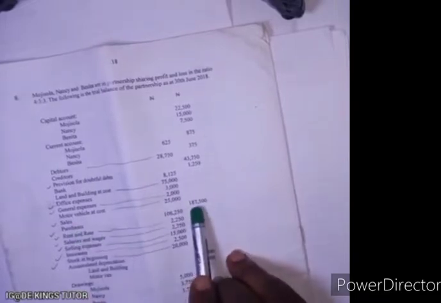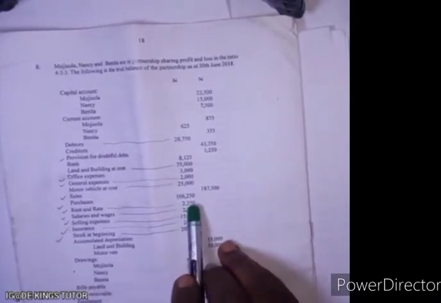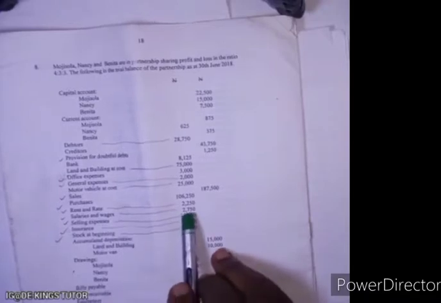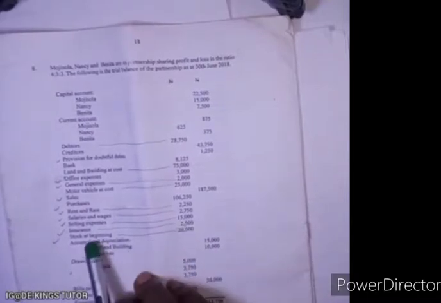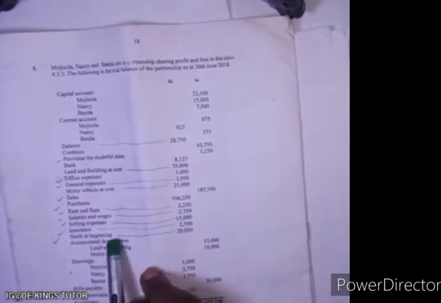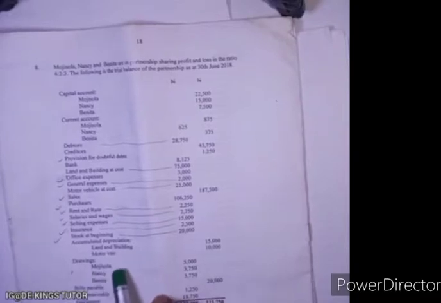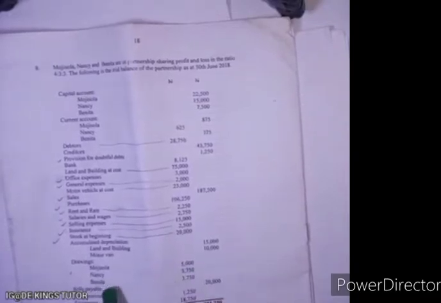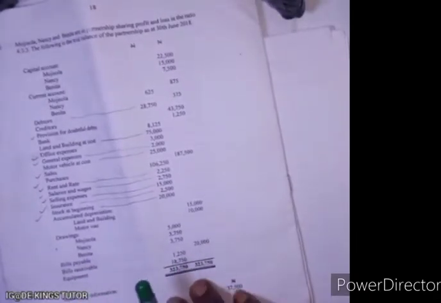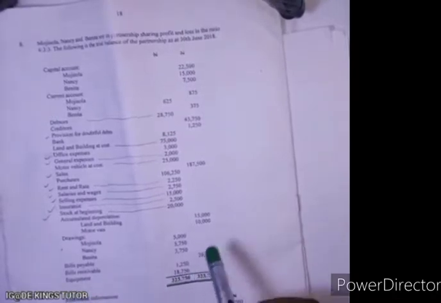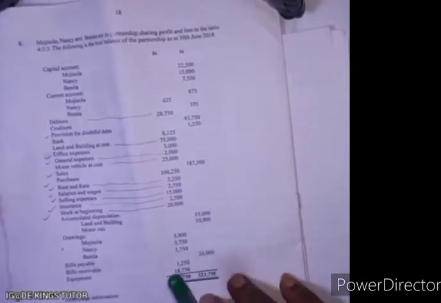Sales 187,500. Purchases 106,250. Rent and rates 2,250. Salaries and wages 2,750. Selling expenses 15,000. Insurance 2,500. Stock at beginning 20,000. Accumulated depreciation, land and building 15,000, motor van 10,000. Drawings you have Mojisola 5,000, Nancy 3,750, Benita 3,750. Bills payable 20,000. Bills receivable 1,250. Equipment 18,750. Now all sum up to be 323,750 on the debit and also on the credit.